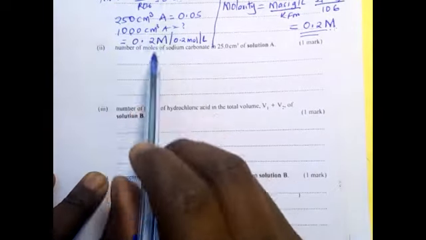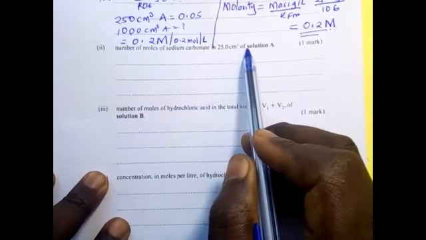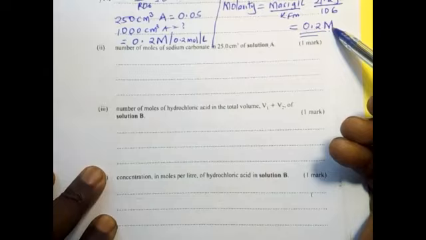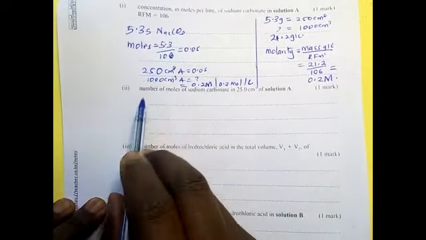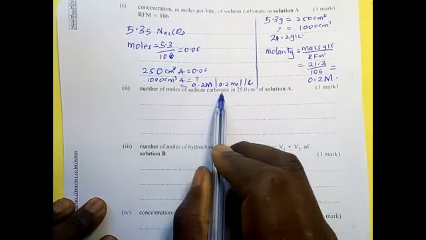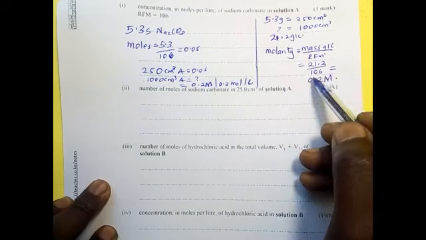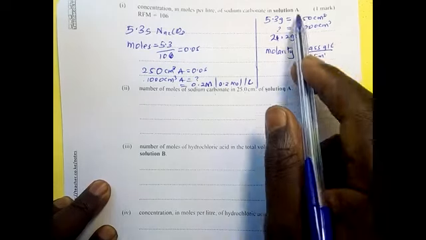Calculate the number of moles of sodium carbonate in 25 centimeters cube of solution A. Now we have the number of moles in 1 liter, that is, the number of moles of solution A in 1 liter.